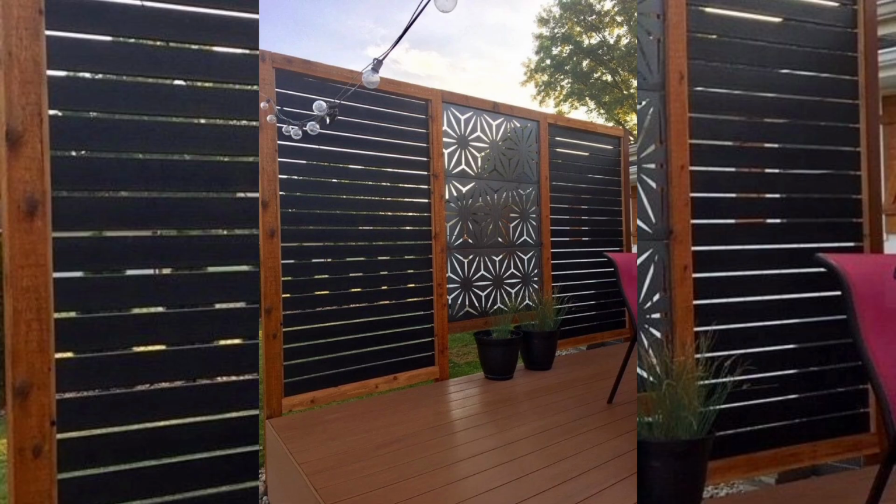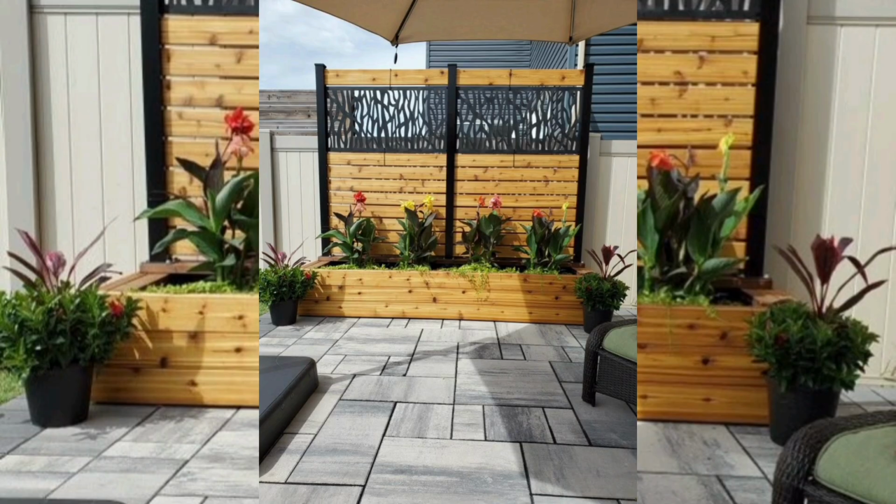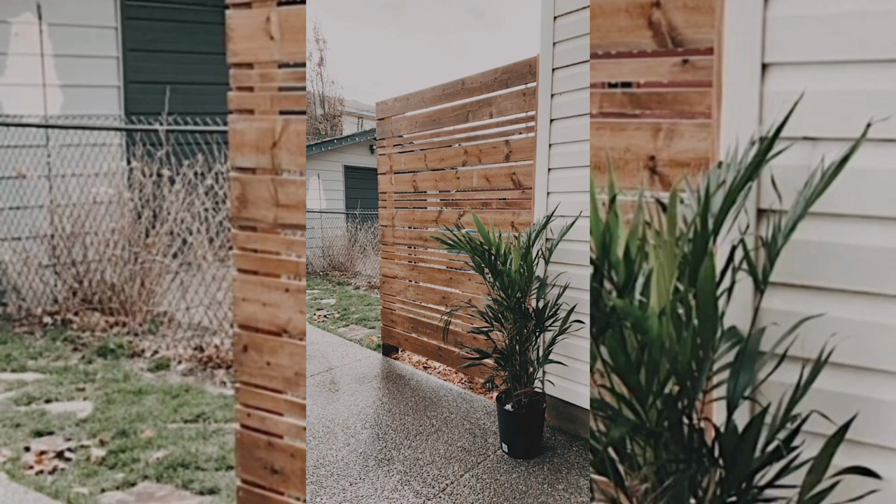Why add a privacy screen? Privacy screens are both functional and aesthetic.